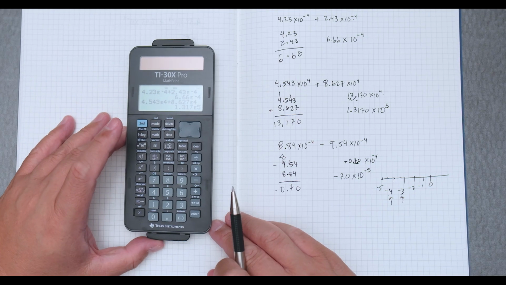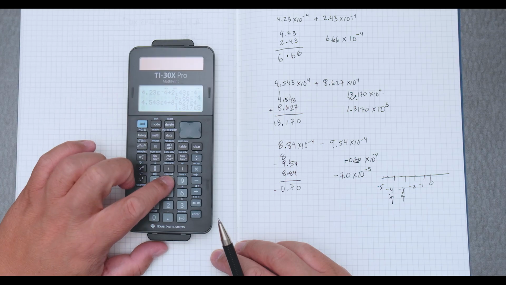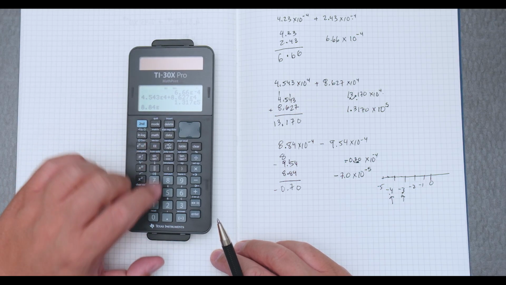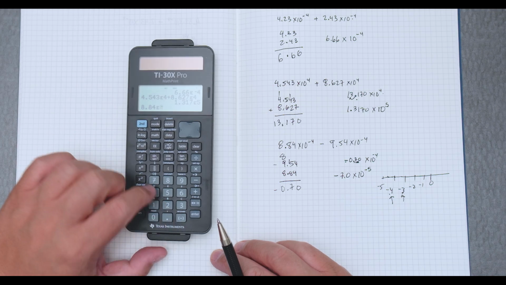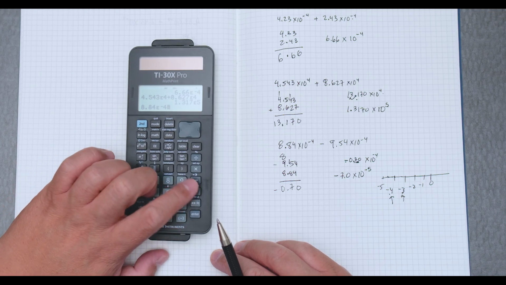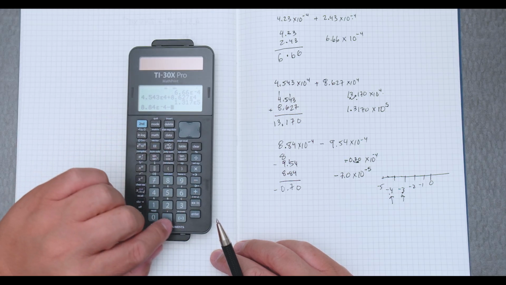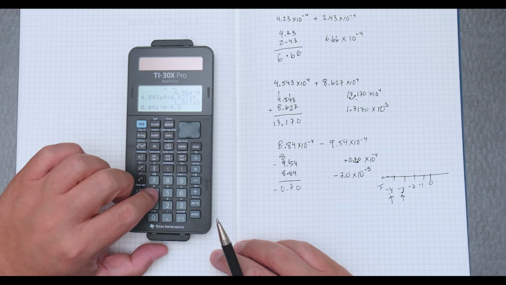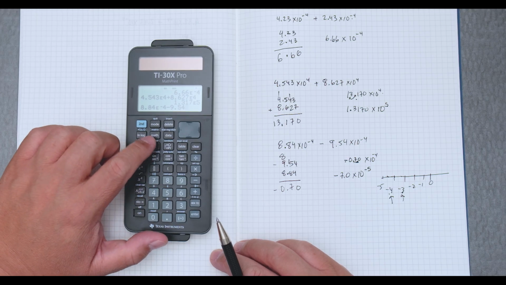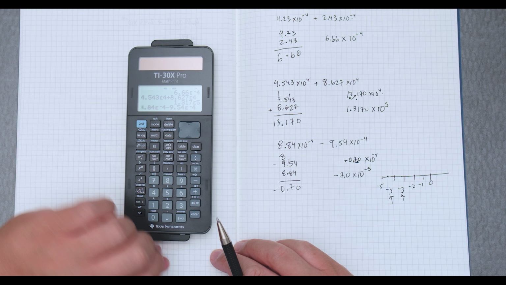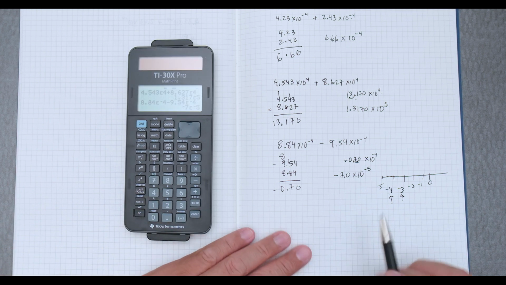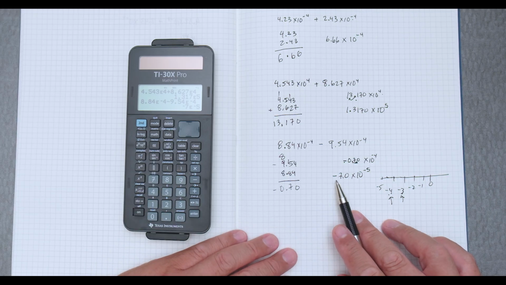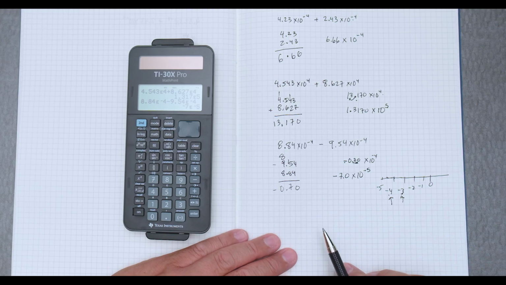All right, let's look over here. So 8.84 times 10 to the negative 4. Take away, right, not negative. Take away 9.54, and then to the power of negative 4. Enter. Negative 7.0, or in this case, just 7. Negative 7 times 10 to the minus 5.